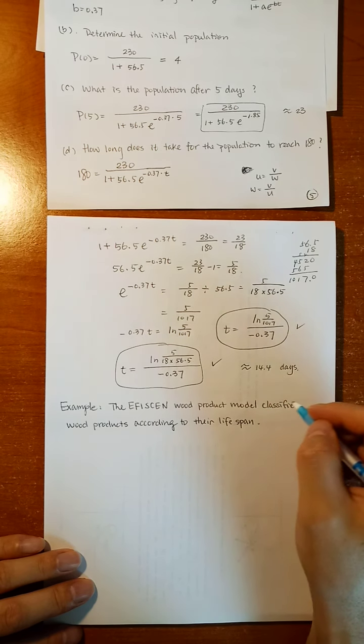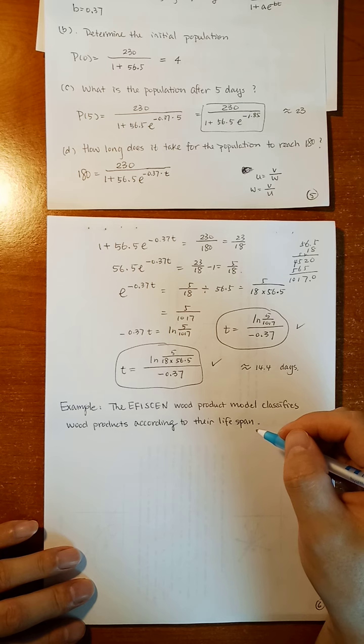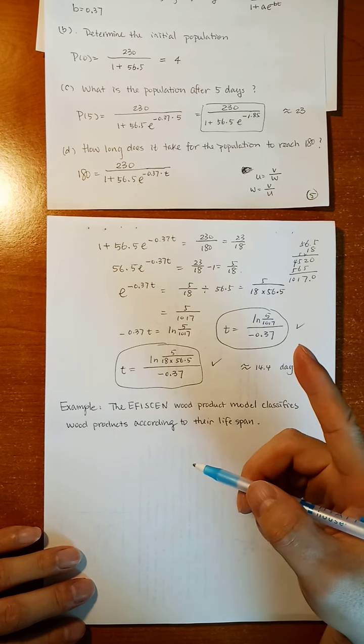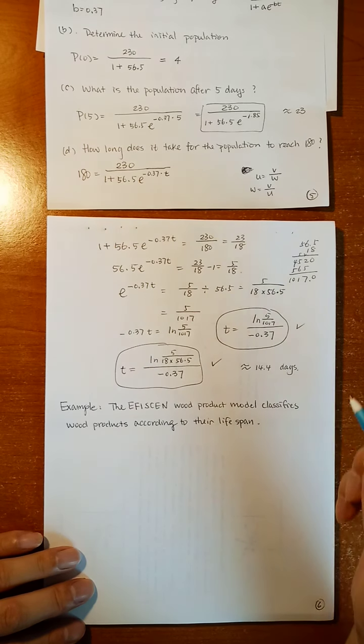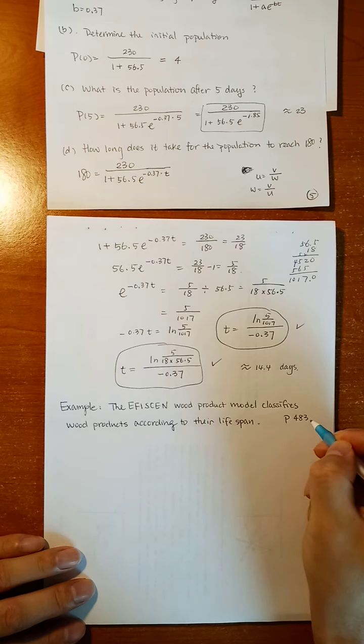Okay, so there's some classification: short, medium, long, and so on. And there's a story here. You can read the book. This is example 6 on page 483.